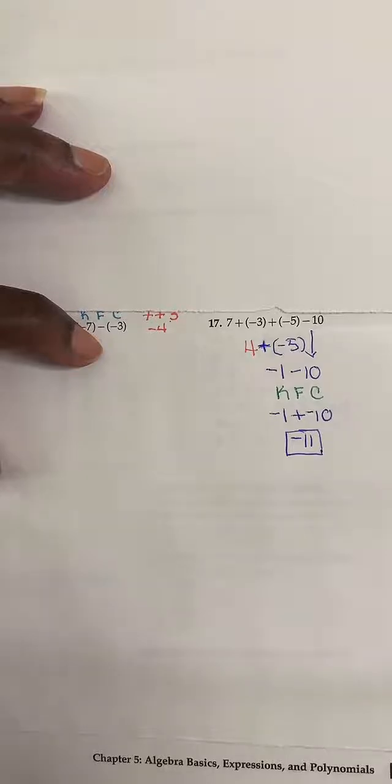So what do you mean, browser? Because I'm trying to see what your previous was. If it was multiplied, it will be a positive 10. Oh, yes. If it was multiplied, negative times a negative, yes, that will give me a positive 10.